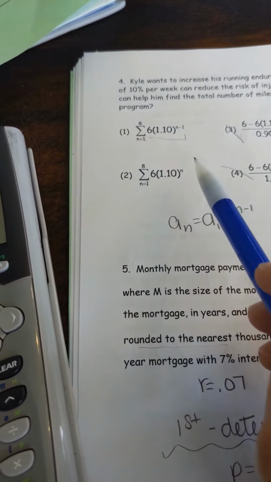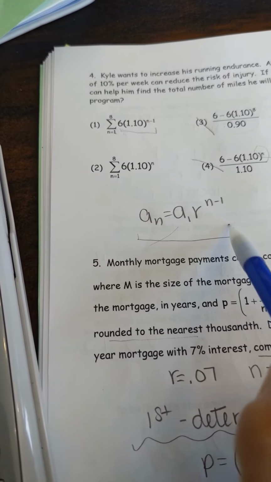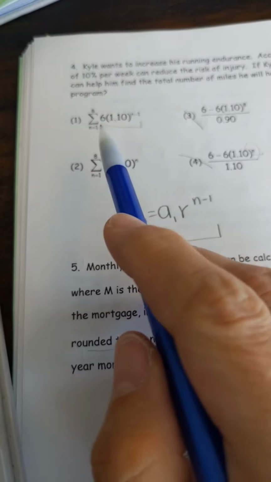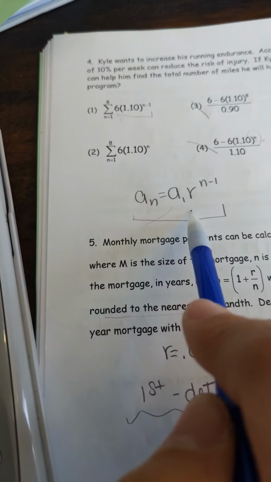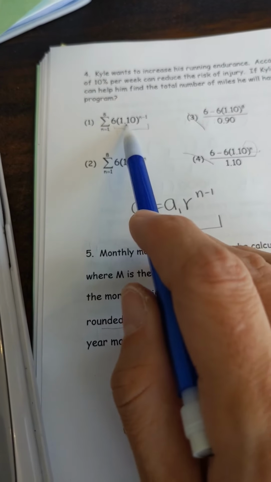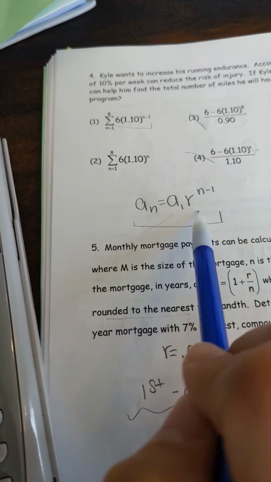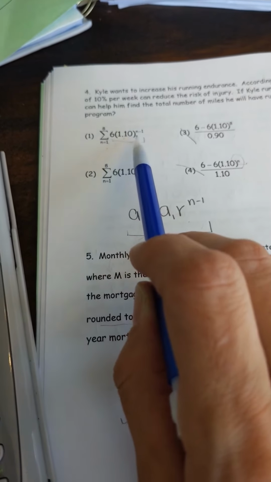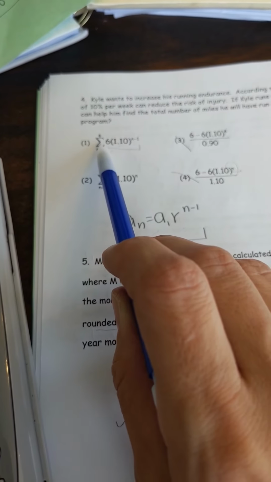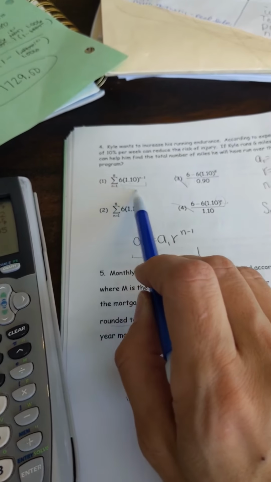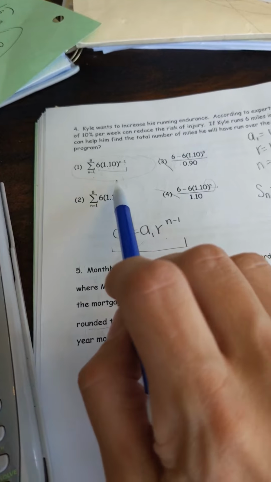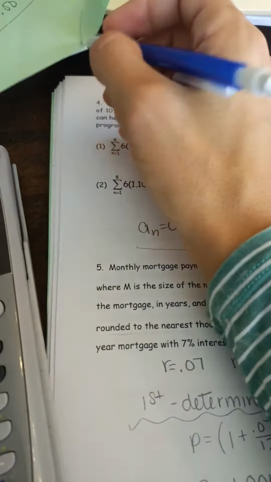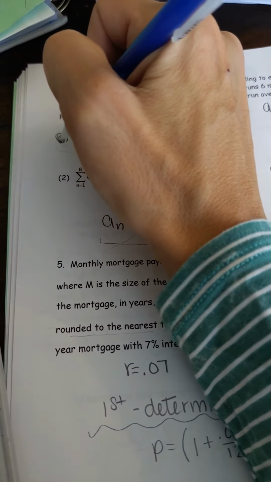This does look like the appropriate geometric sequence formula, excuse me. We have our first term, 6. Okay, we have our common ratio of 1.1 to the n minus 1. So n would be 1, and then 2, 3, 4, 5, 6, 7, 8, all the way up to 8. Plug that in, and you'd get the sum of that series. So it looks like choice 1 is the right answer here.